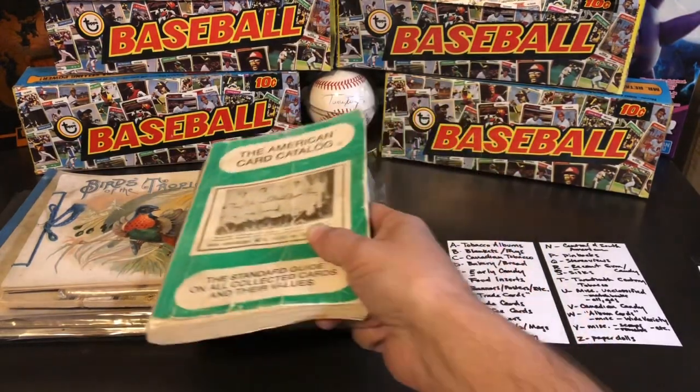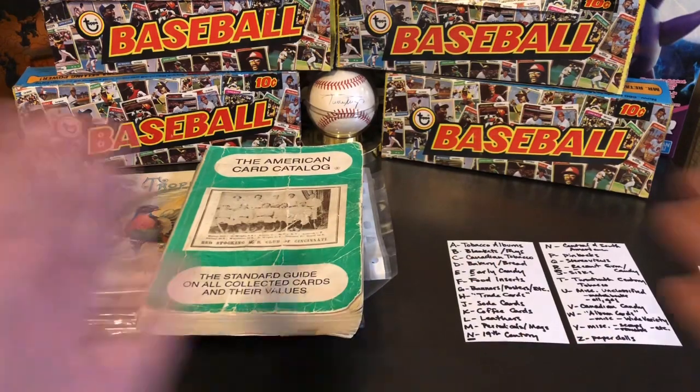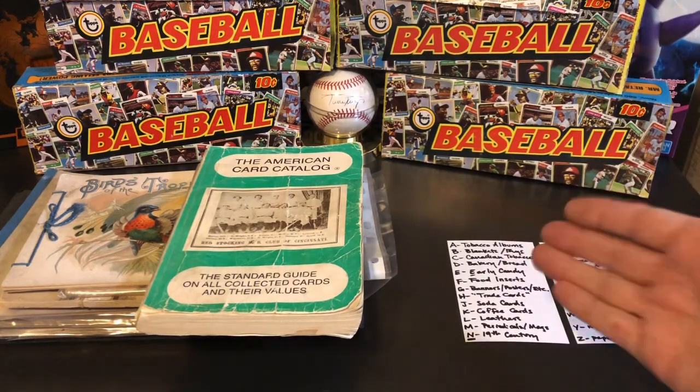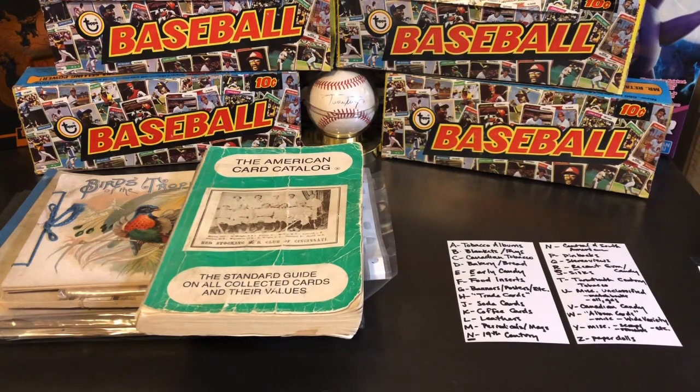He attempted to standardize the way that we collect these, and it started a process that we continue to use. We all know cards as T206, for example, or N172 Old Judge cards, but understanding why they're called T cards or N cards, I think, is paramount to understanding how cards are broken down.